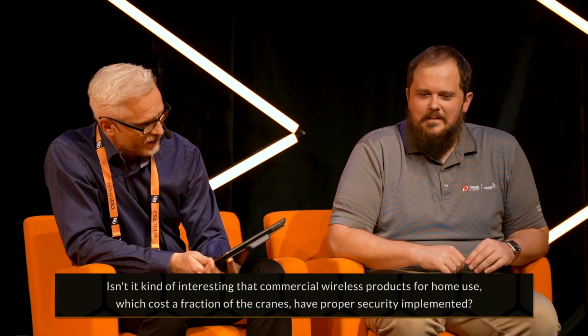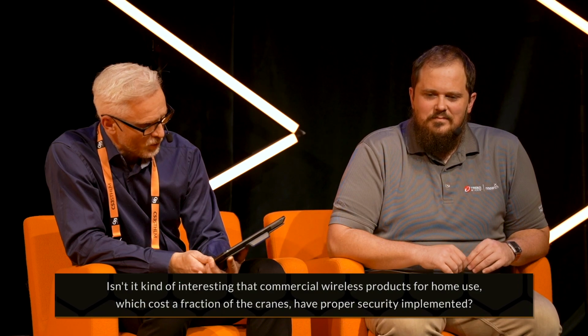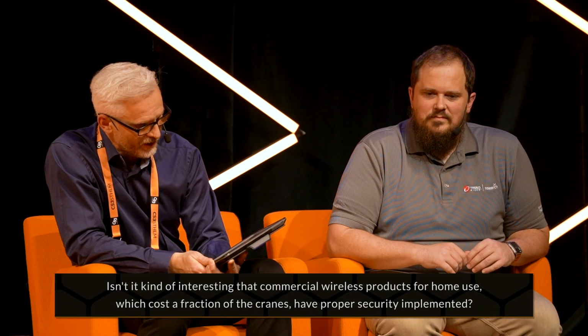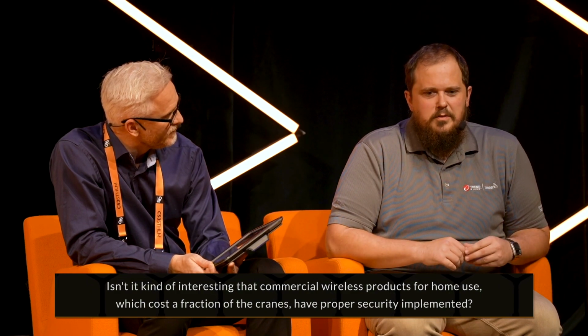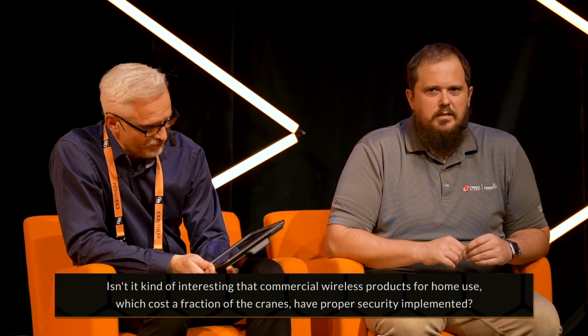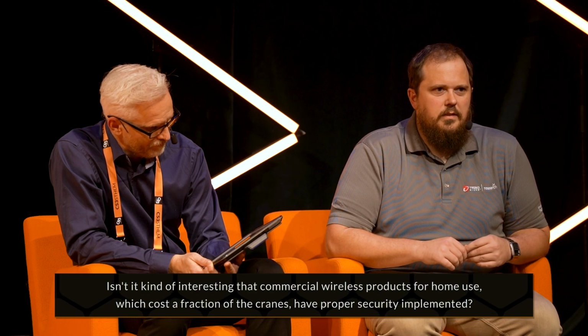Isn't it kind of interesting that commercial wireless products for home use, which cost a fraction of the cranes, have proper security implemented? Yeah, a lot of it's because the necessity to have that security implemented was there. So it's now on your garage door because people were doing replay attacks, opening your garage door and stealing your things out of your house that way. It's the same thing with car key fobs. The security came out of the necessity because the attacks were actually happening.